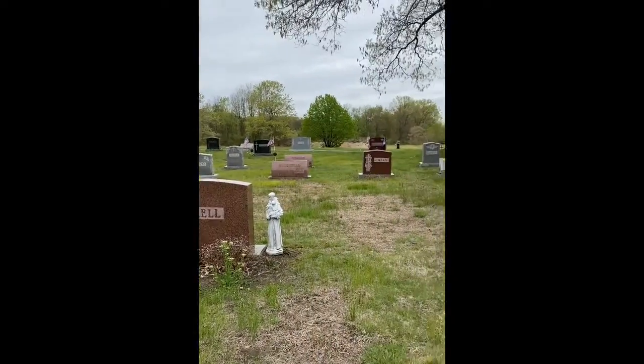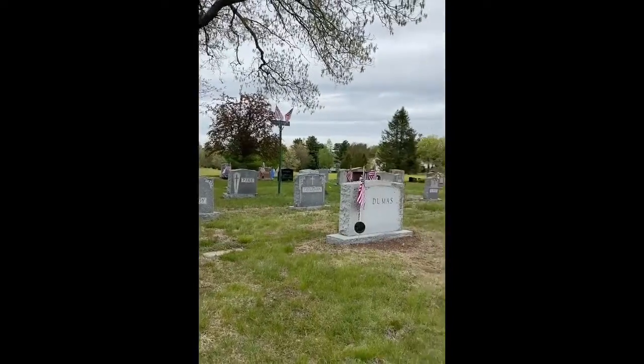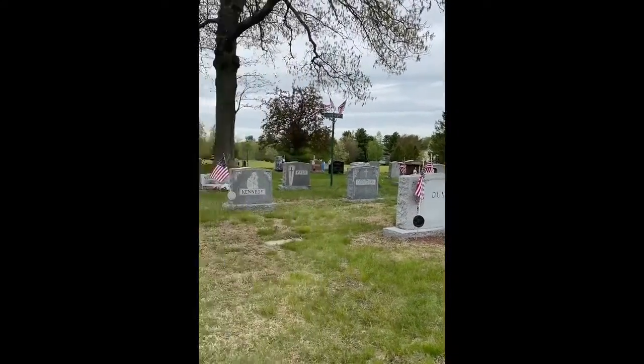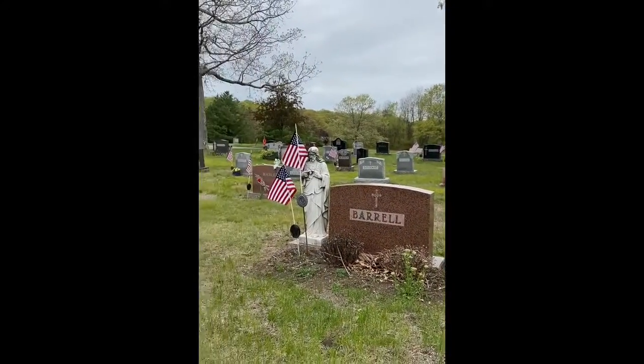Friends, as we can see, a lot of people at this cemetery have fought for our freedom and our country. And on Memorial Day, we put those flags there so we can remember those people and thank them for all that they did.